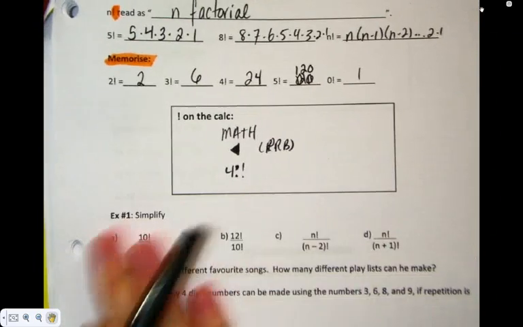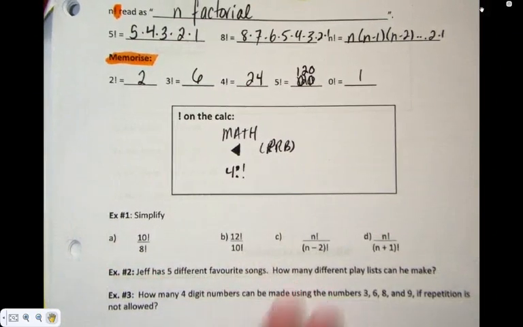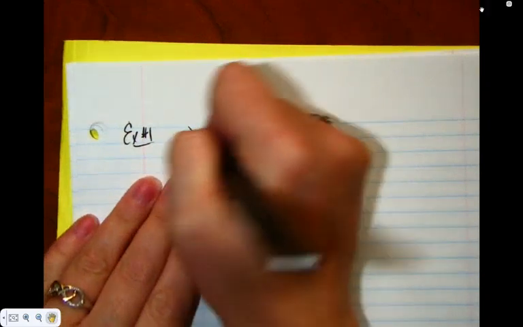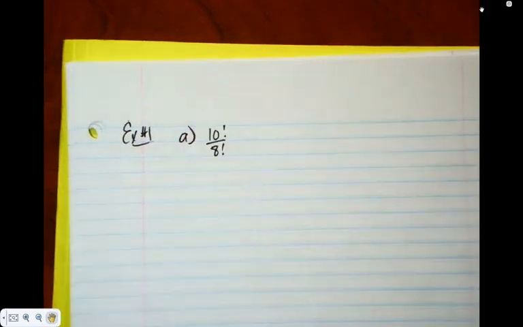So the first kinds of questions that can come up are just simplifying questions. Simplify that thing without a calculator. No touchy. Put it away. Don't touch it. How do we simplify factorials without a calculator? We don't memorize 10 and 8 factorial. Oh, we don't need to.